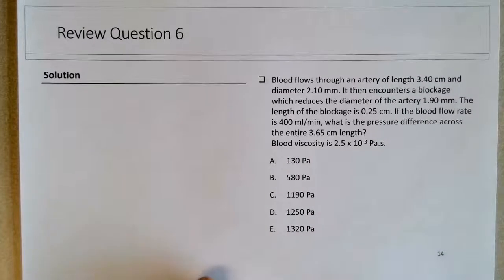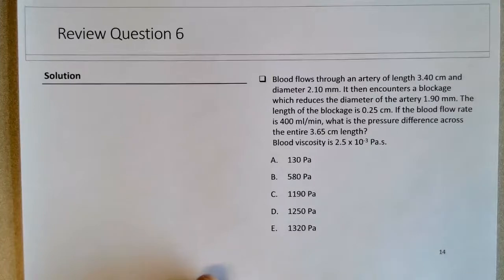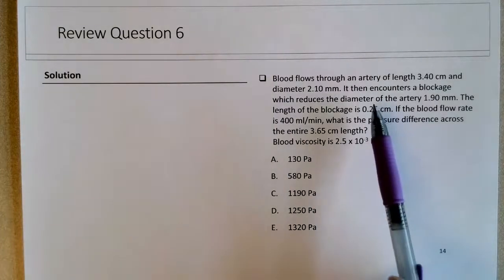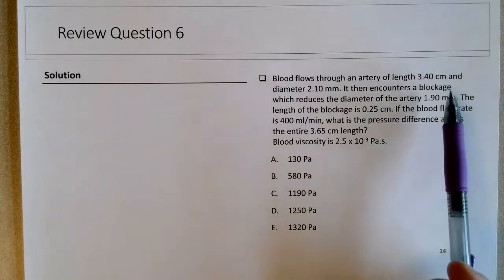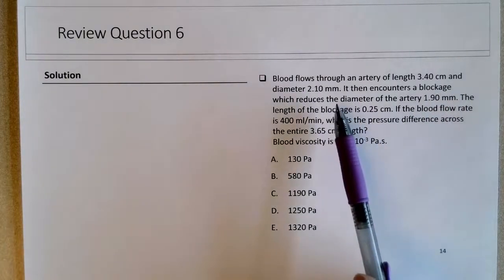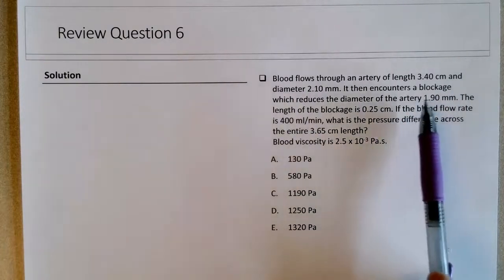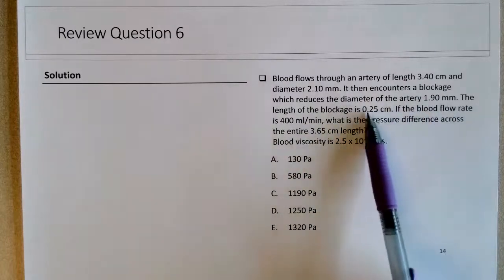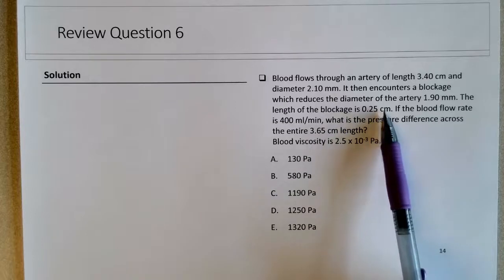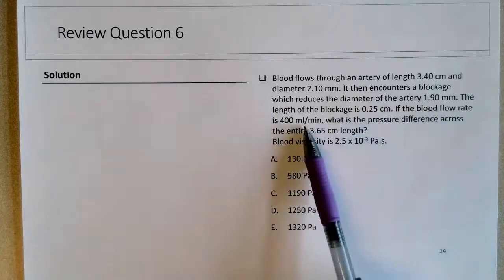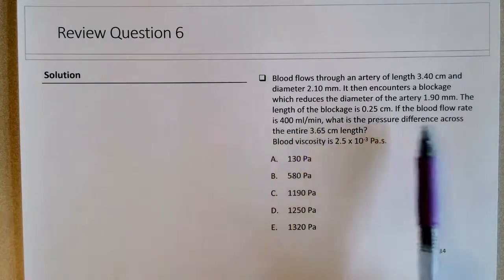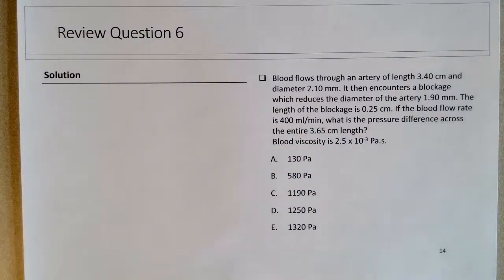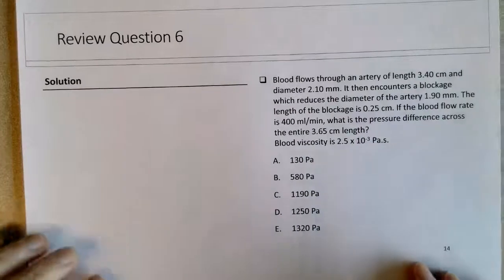Okay, so question 6. We have a situation that states that blood flows through an artery of length 3.4 centimeters and diameter 2.1 millimeters. It then encounters a blockage, reducing the diameter of the artery to 1.9. The length of the blockage is 0.25 centimeters. If the blood flow rate is 400 mils per minute, what is the pressure difference across the entire 3.65 centimeter length? And we're given a blood viscosity.